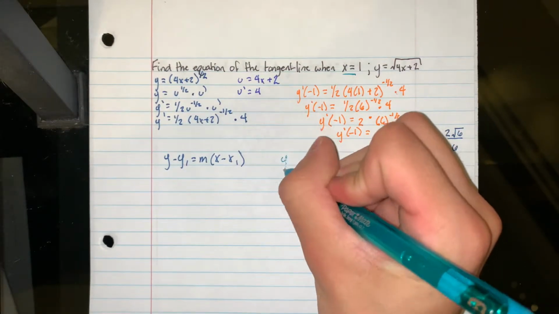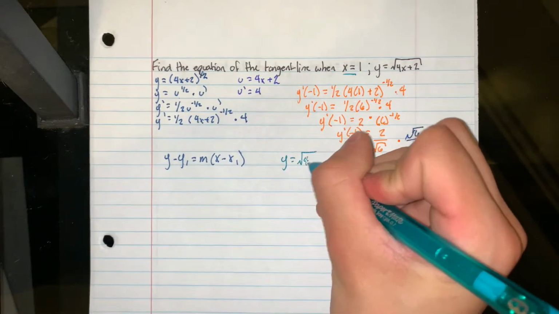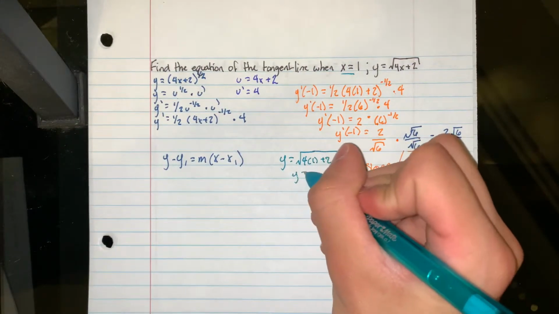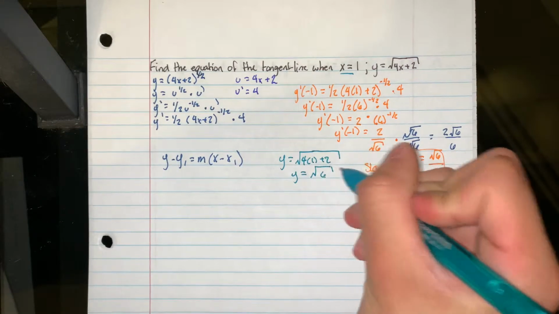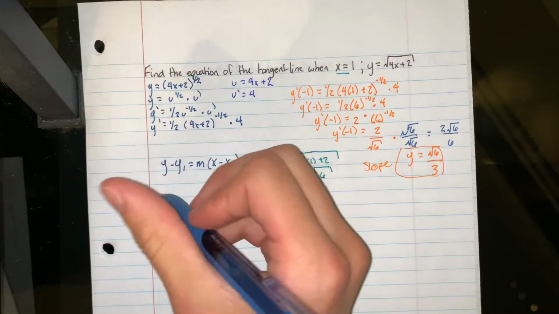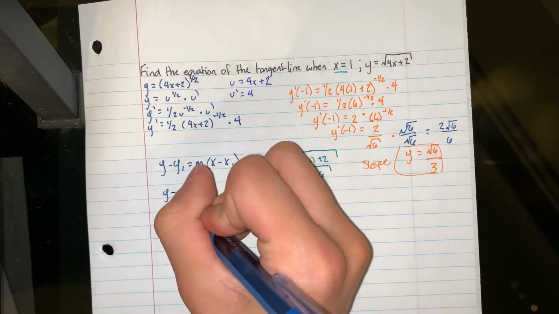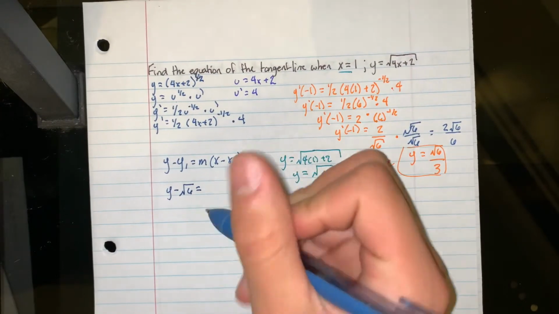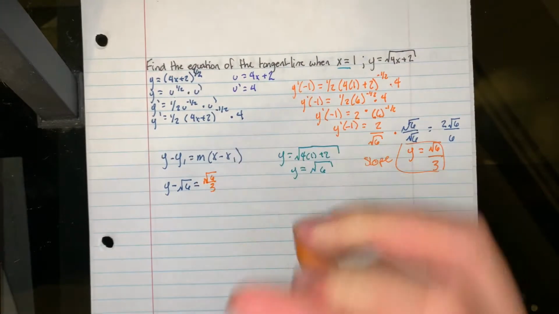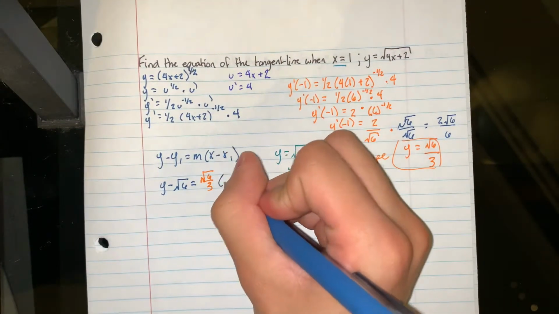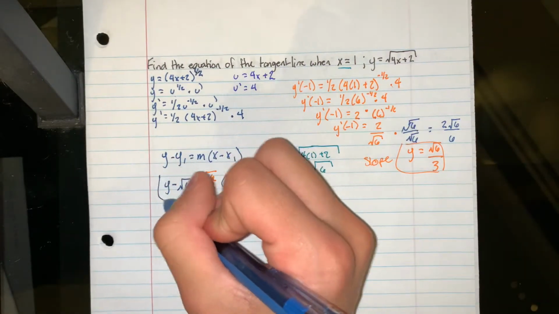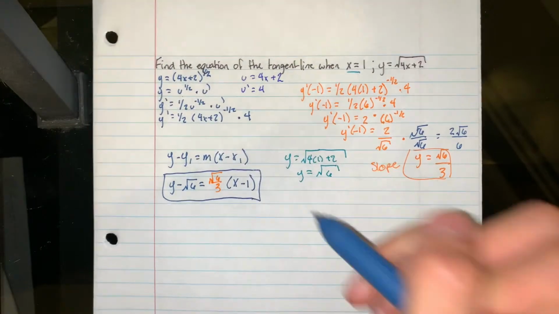So we would have y equals the square root of 4 times 1 plus 2, which is equal to root 6. So since that's your y, we plug in, we have all our numbers. So y minus root 6 is equal to root 6 over 3 times x minus 1. And this is your answer.